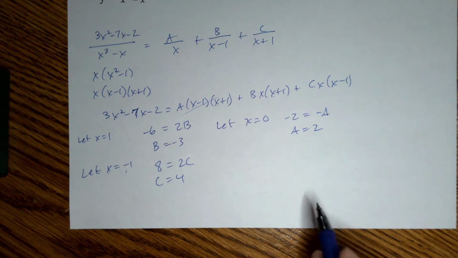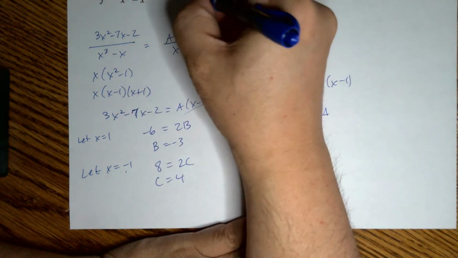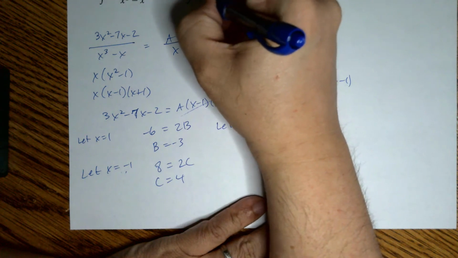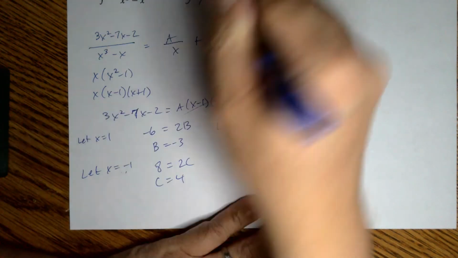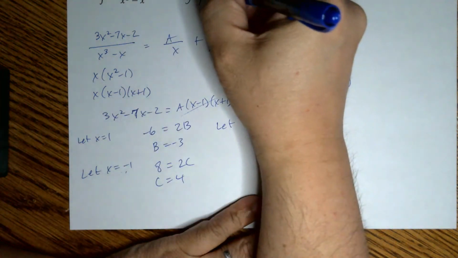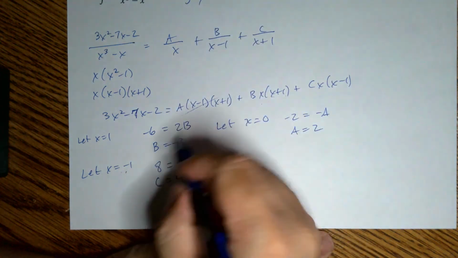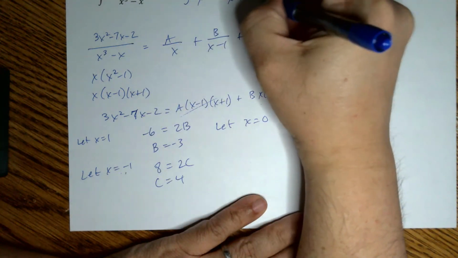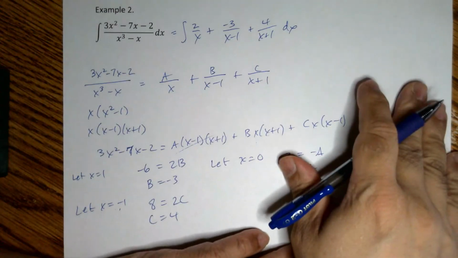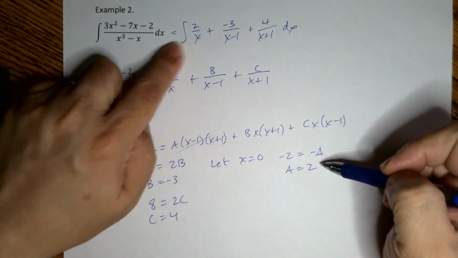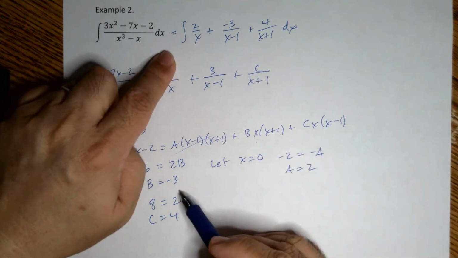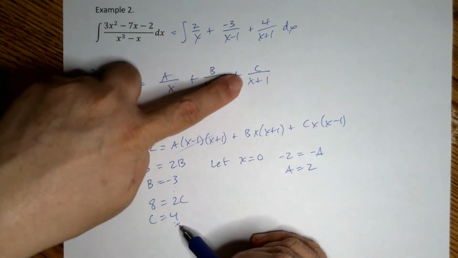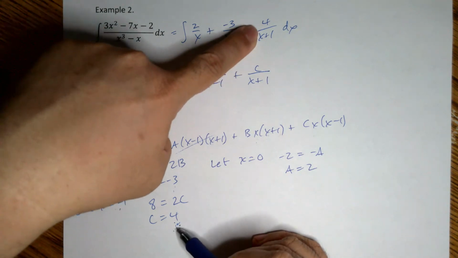Alright, so that's the numerator. Since I don't have fractions left to solve, I'm going to just write it. A equals 2, so 2 over x. I've replaced the A with 2, plus B is negative 3, so negative 3 over x minus 1, plus C is 4, so 4 over x plus 1, dx. Let's say it again: A is 2, so I replaced the A with 2. B is negative 3, so I replaced the B with negative 3. C is 4, and I replace the C with positive 4.